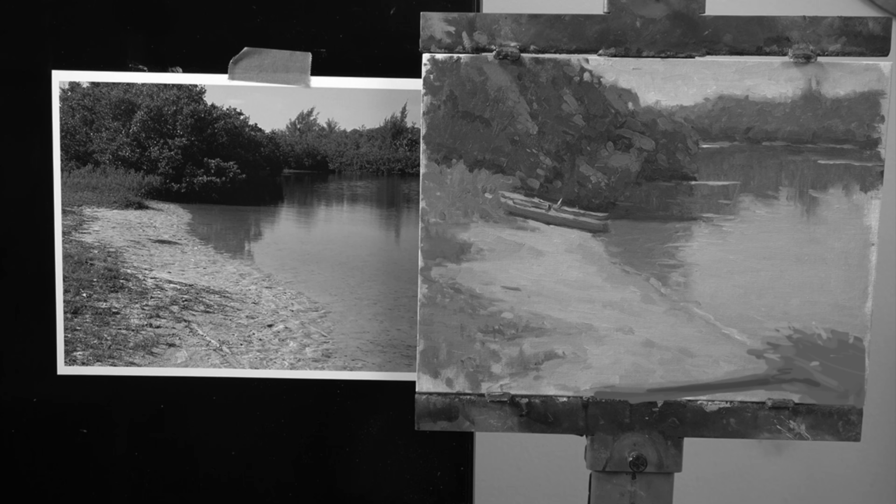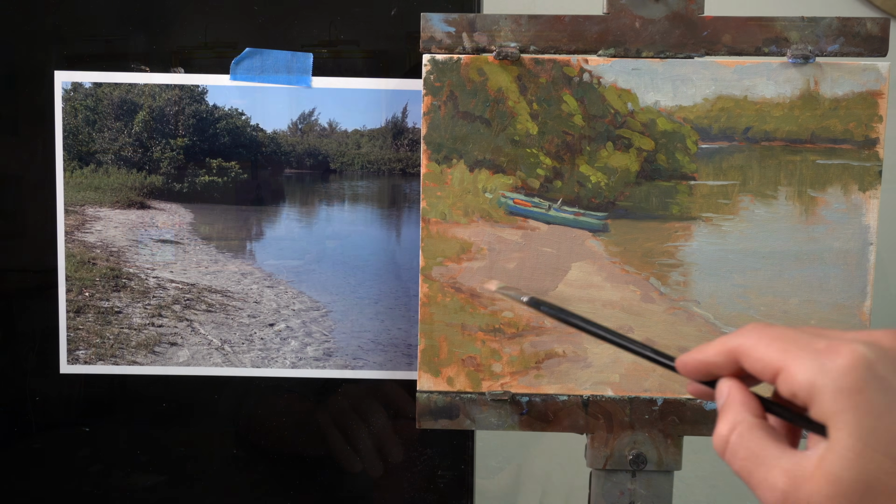Now, another issue composition wise with this painting was the focal point. I wanted the focal point to be the kayaks, but it really wasn't working because it wasn't the area of highest contrast. There was too many other lighter areas from the sand and water, sky, that weren't making the lights of the kayaks pop against the dark of the bushes. So I knew in order to fix that compositional issue, I would need to kind of darken all these lights to a mid-tone.